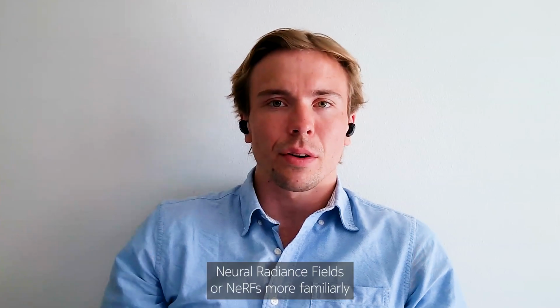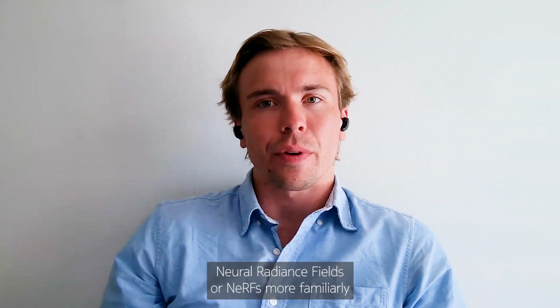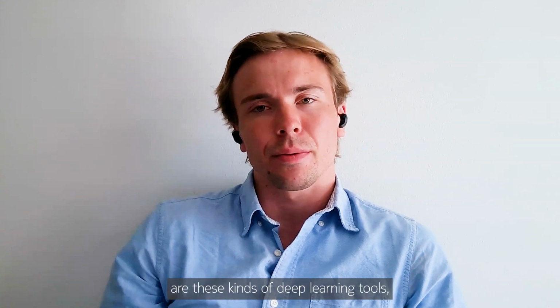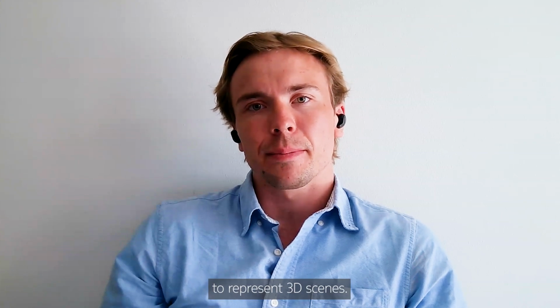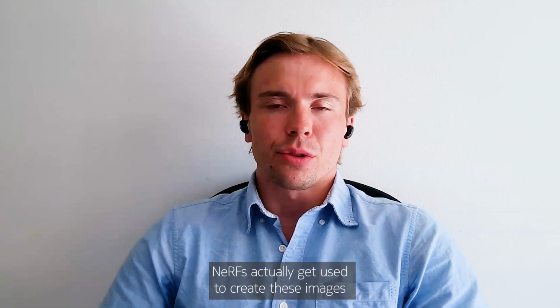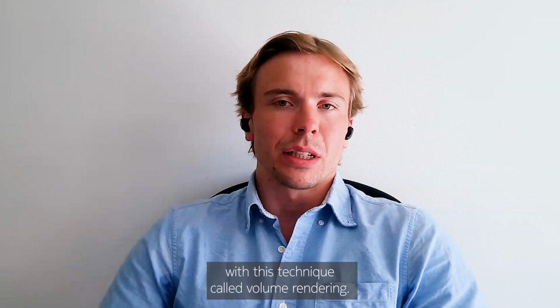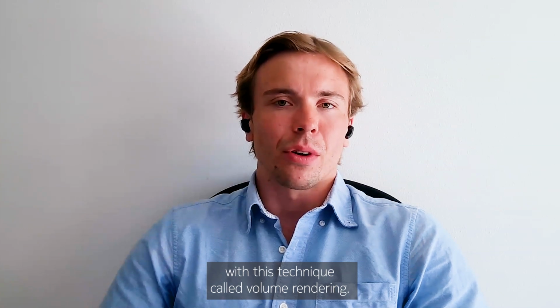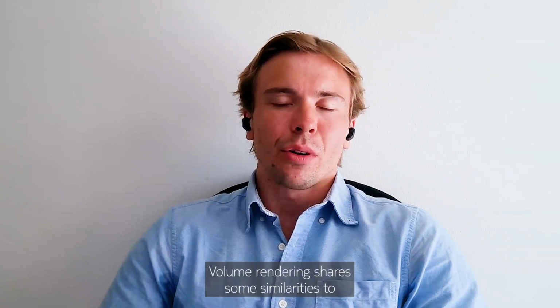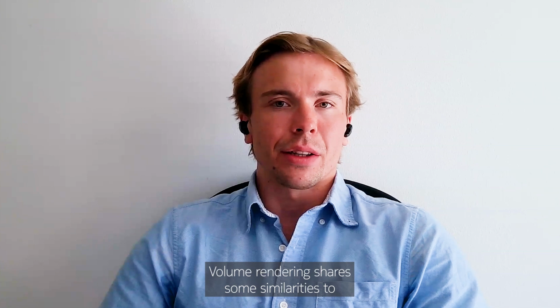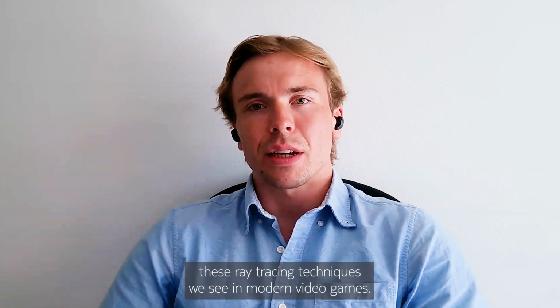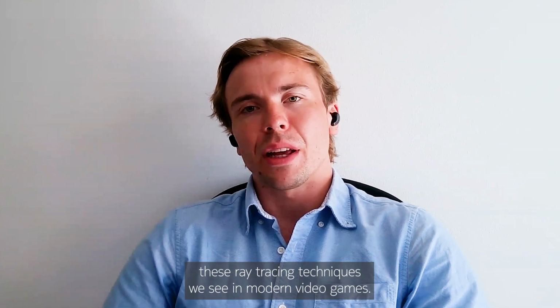Neural radiance fields, or NeRFs more familiarly, are deep learning tools to represent 3D scenes. NeRFs actually get used to create images with a technique called volume rendering. Volume rendering shares some similarities to the ray tracing techniques we see in modern video games.